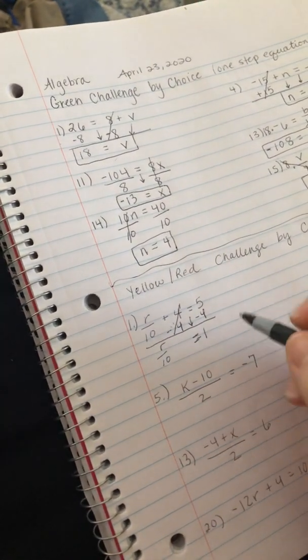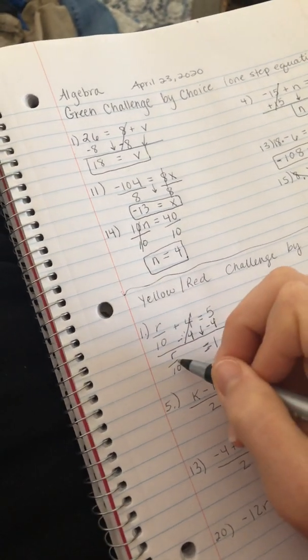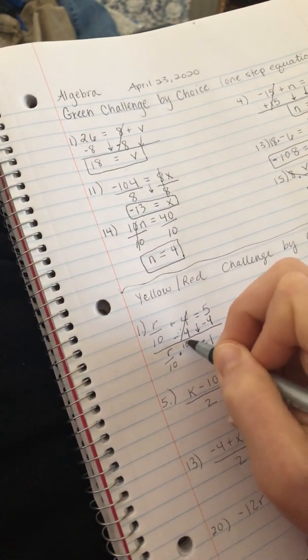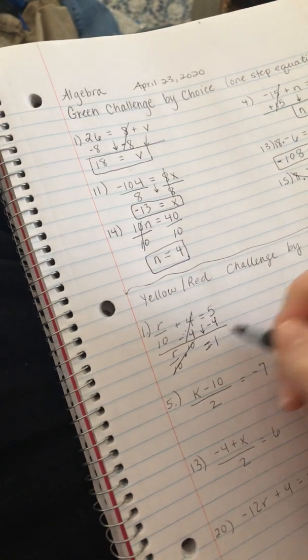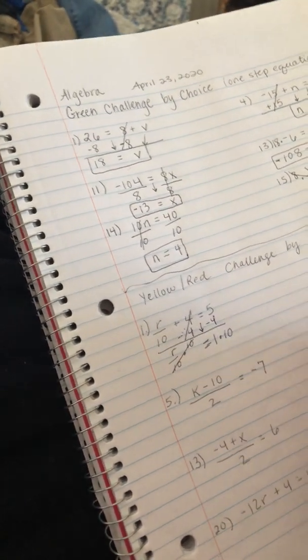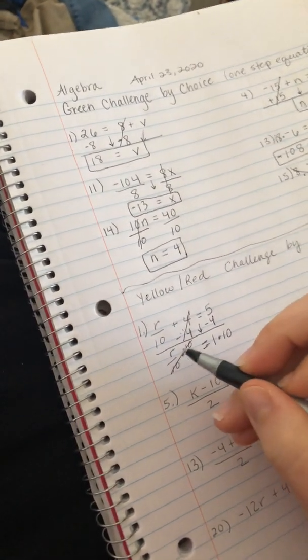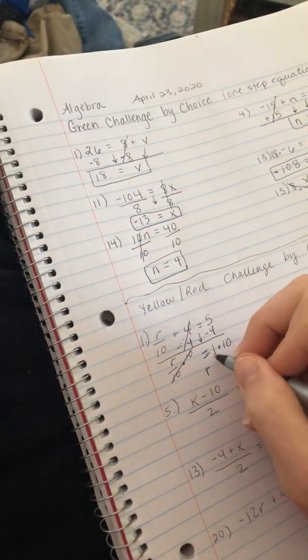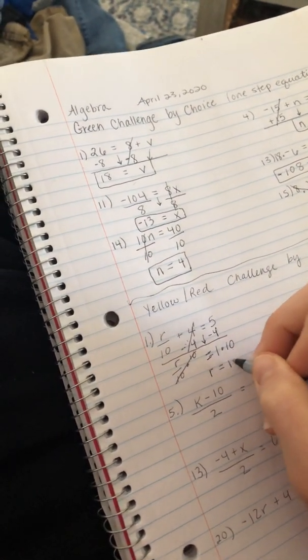Sorry, I don't know why I put that so far away. In order to get rid of divided by 10, we're going to need to multiply by 10. Those will cancel out. What I do to one side, I do to the other. I'm just left with r equals 1 times 10 is 10.